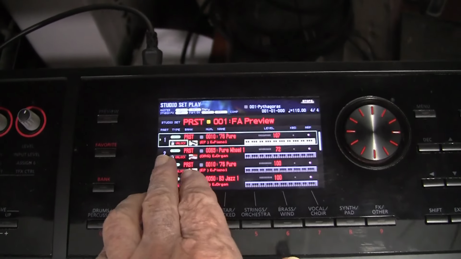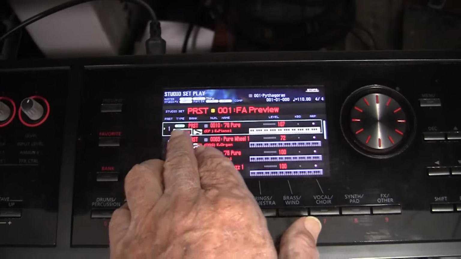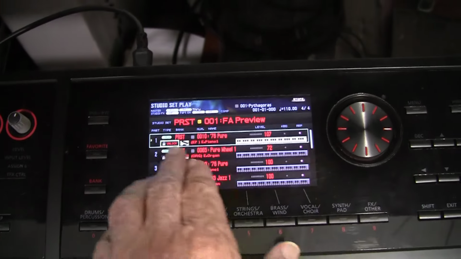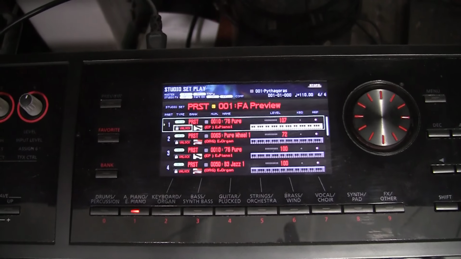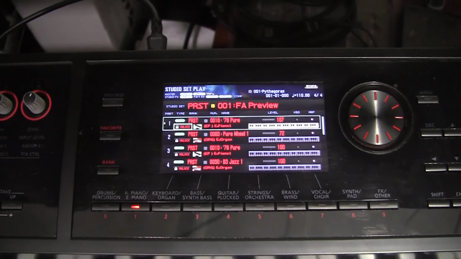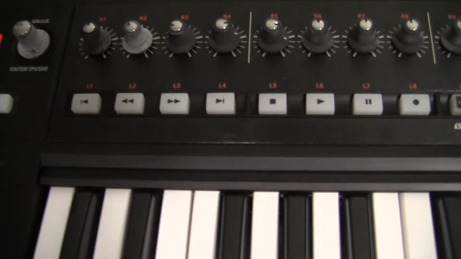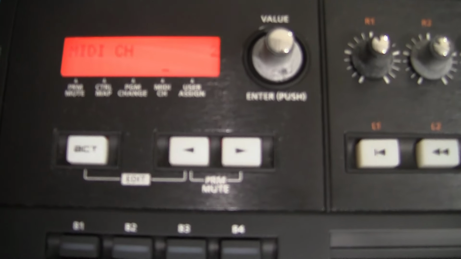And you make sure that your highlight is on 1 if you're playing 1 on the FA-06, and then you make sure that your MIDI channel is switched to 2 on the A Pro.